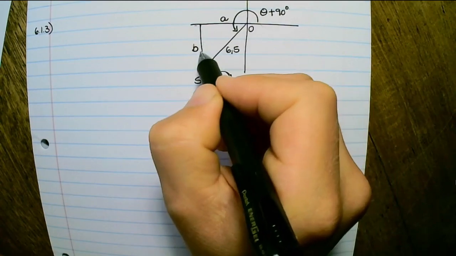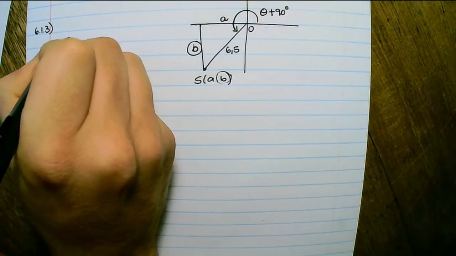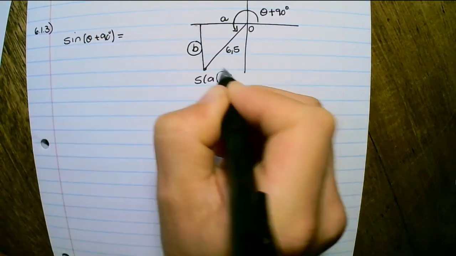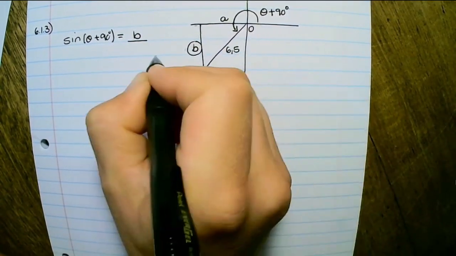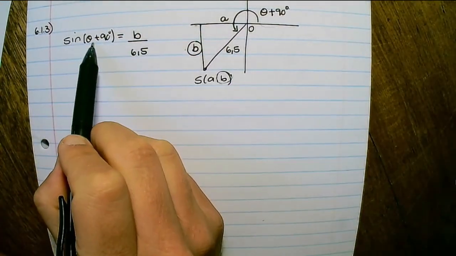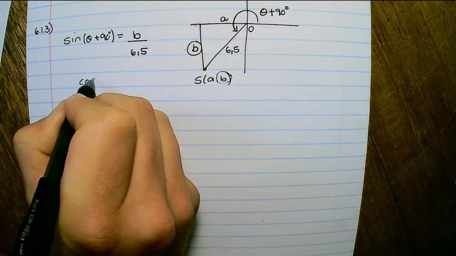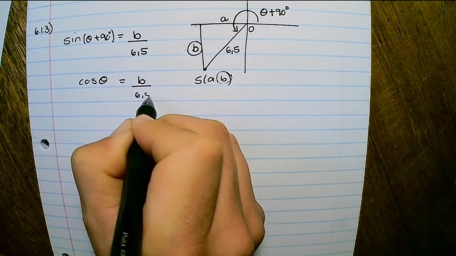So in this triangle, b represents the opposite side. So sine of theta plus 90 degrees is equal to the opposite side, which is b over 6.5. Now sine of 90 plus theta is the same as cos theta, which is b over 6.5.